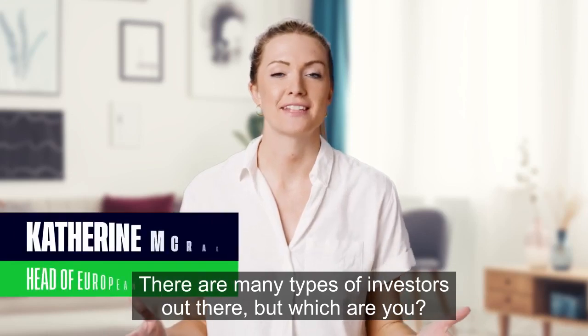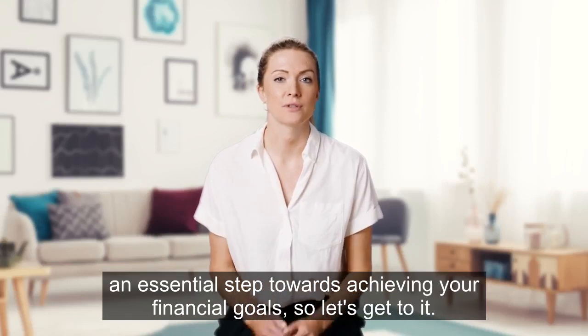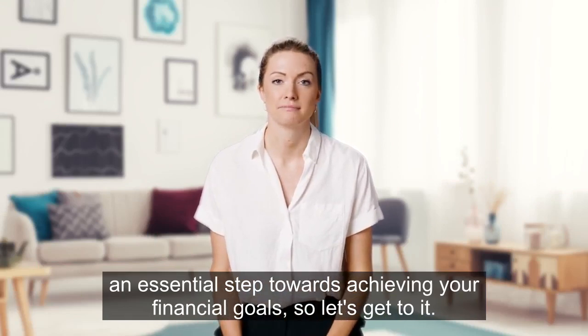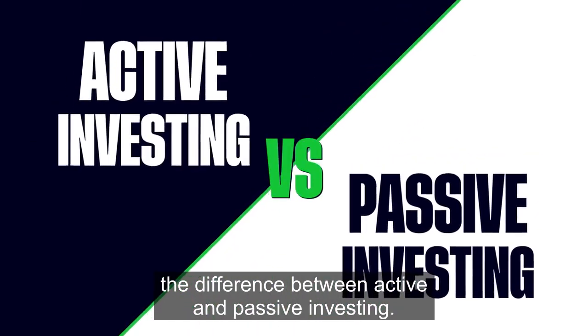There are many types of investors out there, but which are you? Understanding your investment style is an essential step towards achieving your financial goals. So let's get to it. The first thing we'll look at is the difference between active and passive investing.